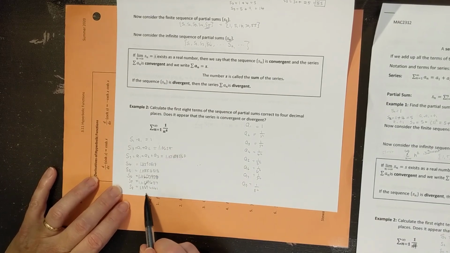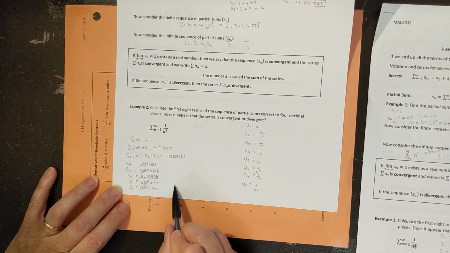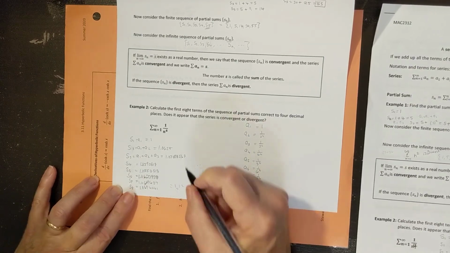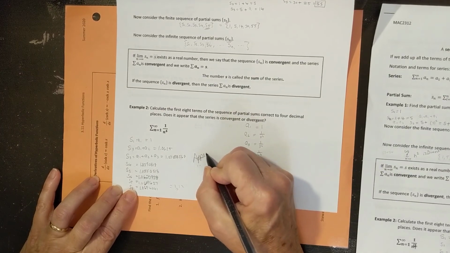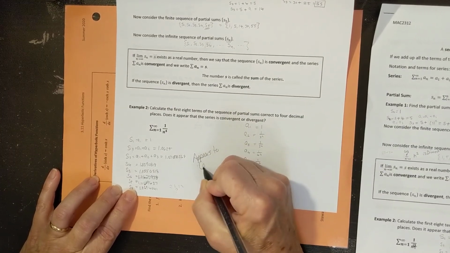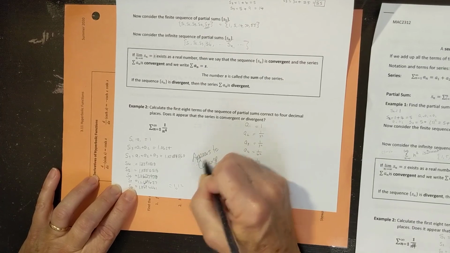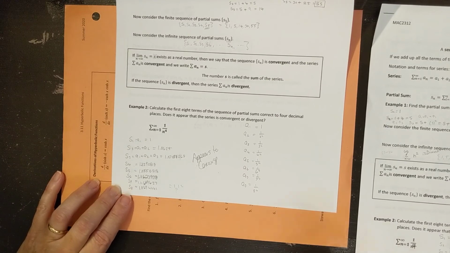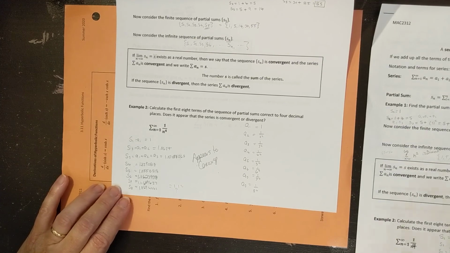It does look like it might be going to converge, maybe to about 1.12 eventually. So it appears to converge, right? But that's all we can say is it appears to converge. We don't have anything really solid to tell us whether it's converging to that or not. So what we're going to be looking at is a few ways that we can tell whether a series is convergent or divergent.